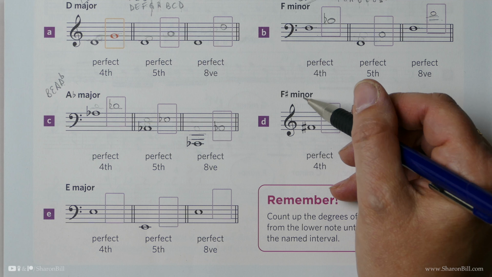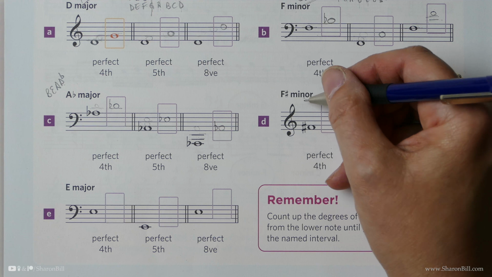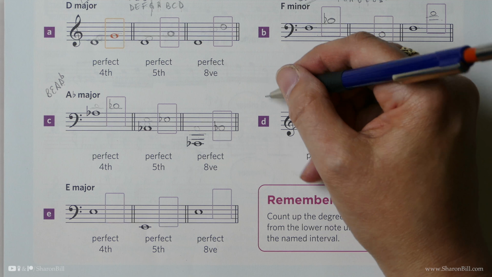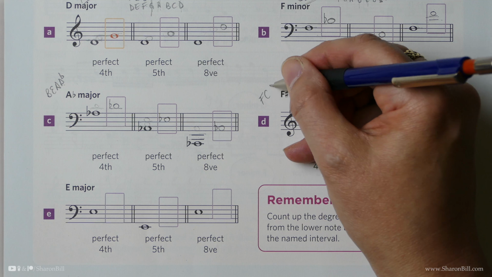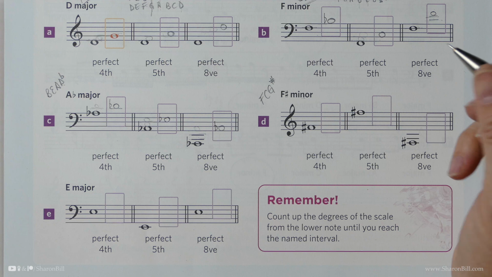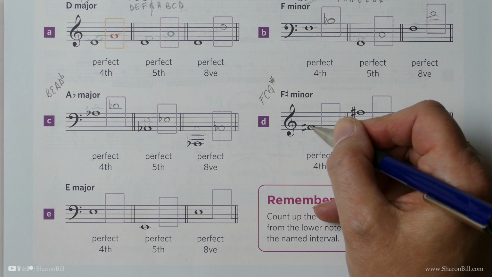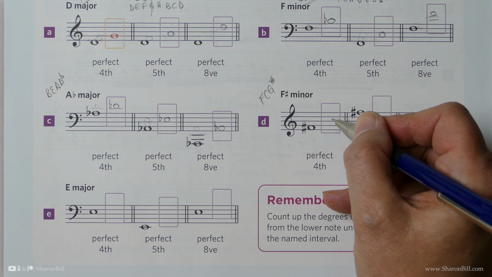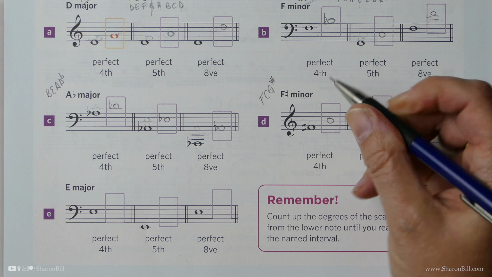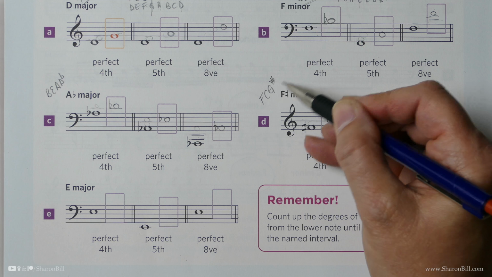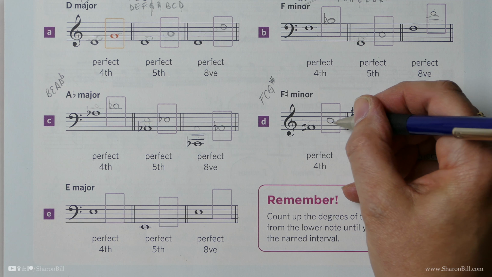Now F sharp minor, if you remember, is related to A major. And so that's got a key signature of F sharps, C sharps, G sharps. We're in the treble clef here. So counting from F, 1, 2, 3, 4 takes us to B. That's not affected by the key signature, so that's just plain old B.